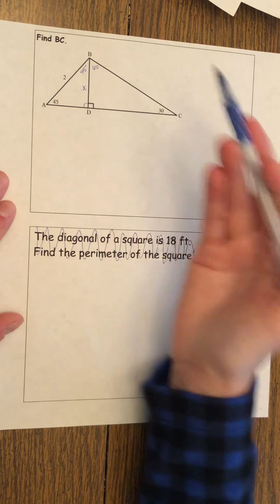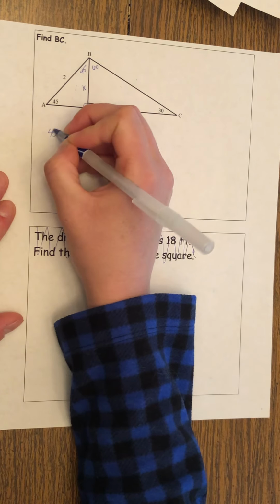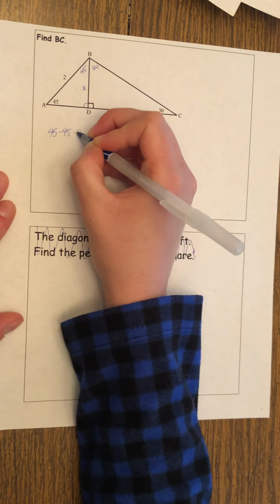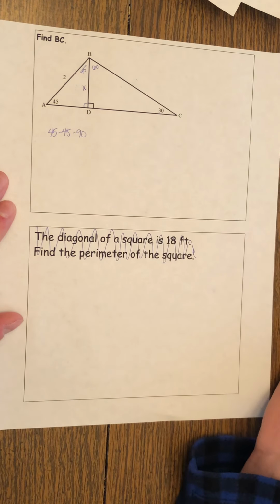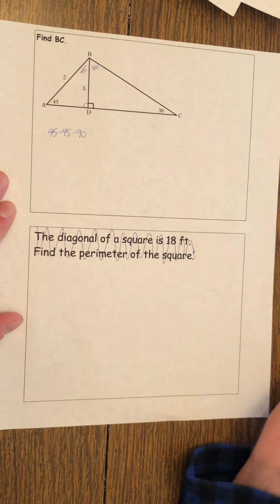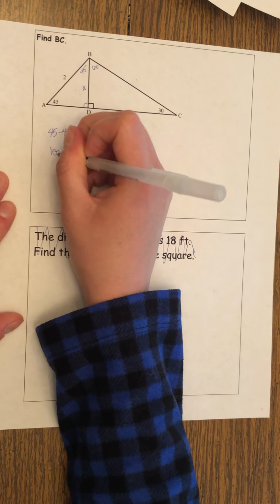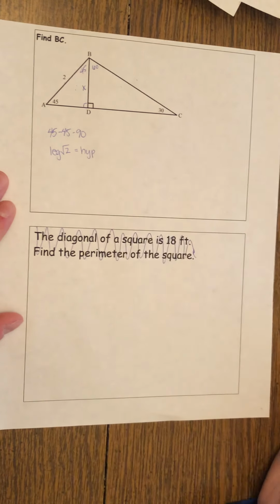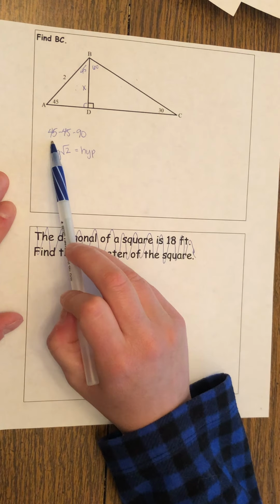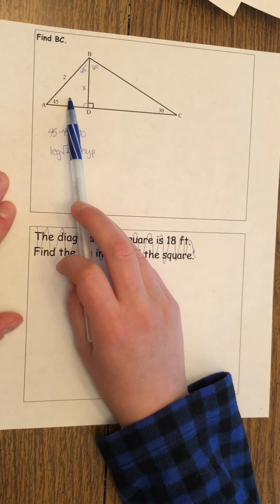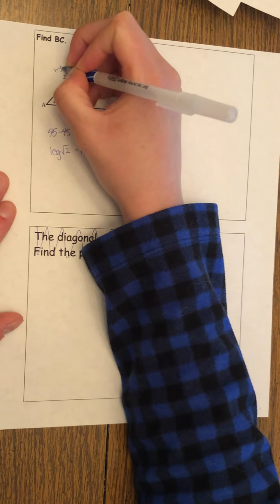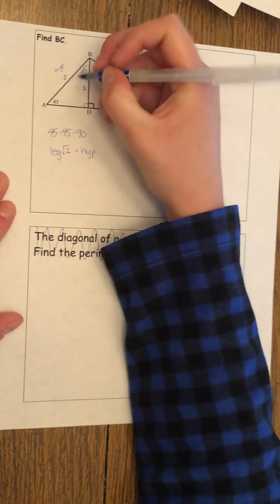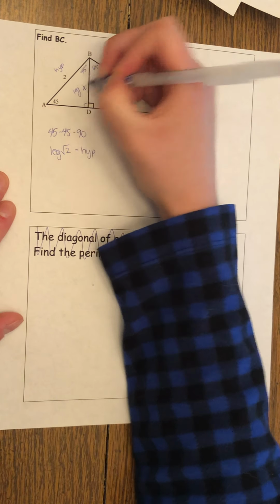So we're first working in a 45, 45, 90 triangle. What was the formula from the other day? It was the leg times the square root of 2 equals the hypotenuse. Again, we're dealing with a 45, 45, 90 over here. The hypotenuse is 2 and the leg is x.